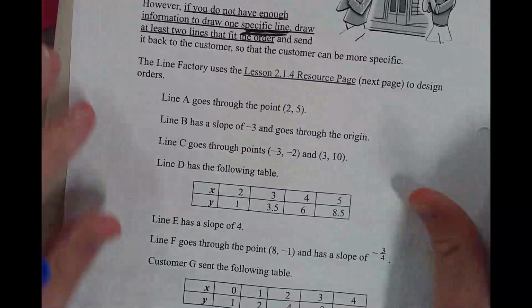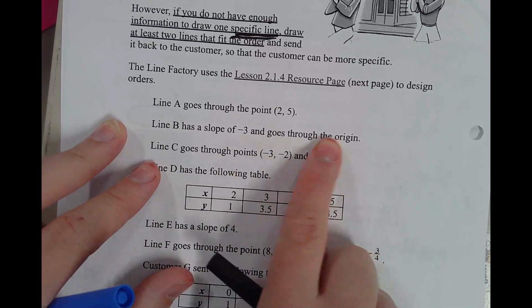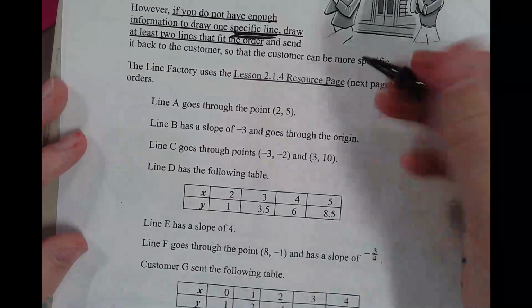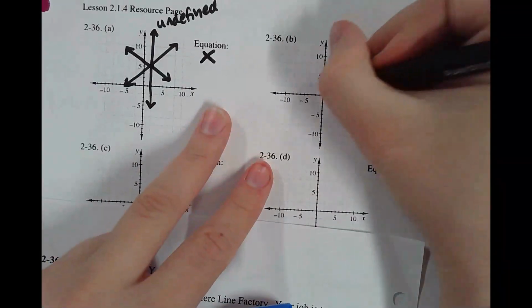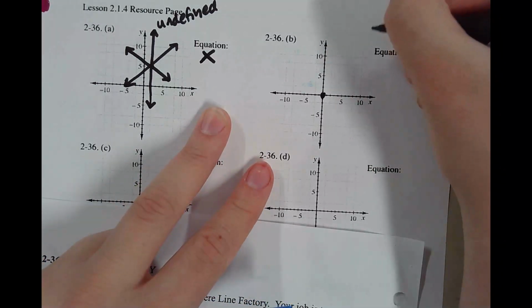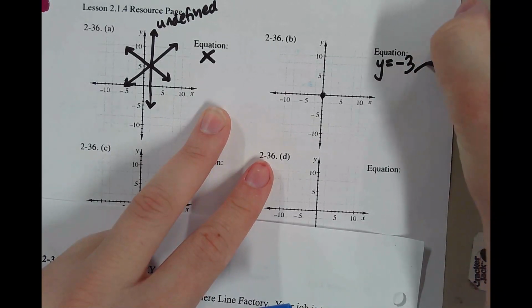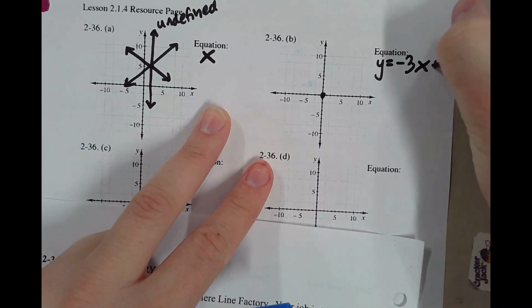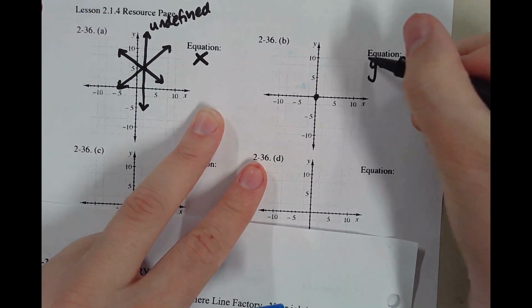Okay, let's check line B. Line B has a slope of -3 and goes through the origin. Okay, where's the origin? That's right, 0, 0. So for letter B, you draw a line that goes through 0, 0 with a slope of -3. So we have y equals -3x plus 0. Well, we don't need to write plus 0, so that part is not necessary. This is the equation of that line.